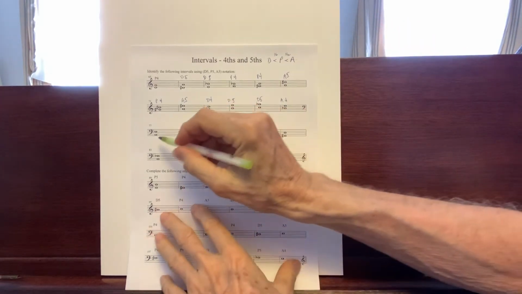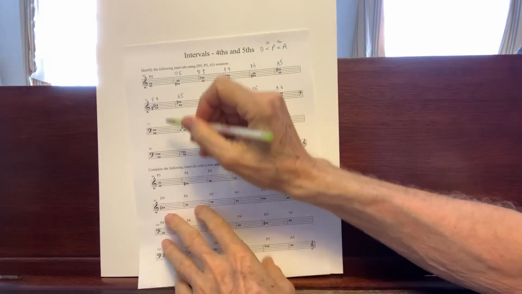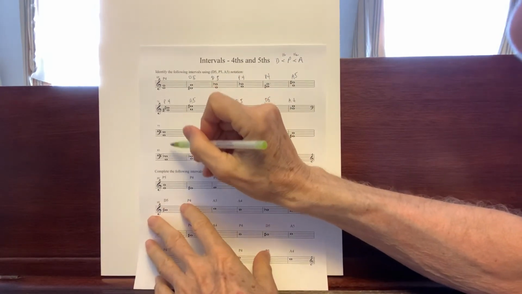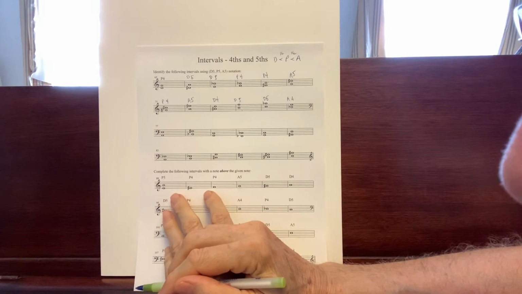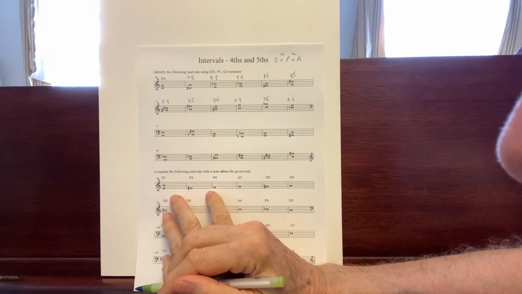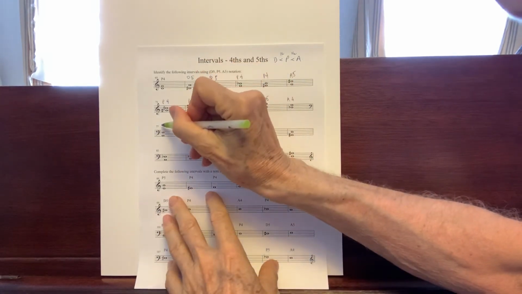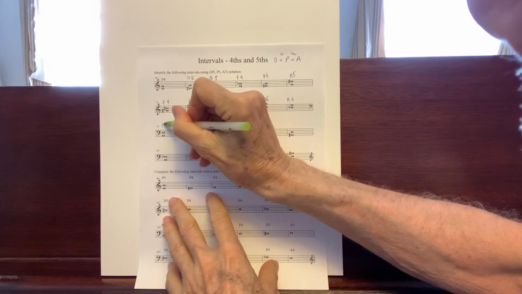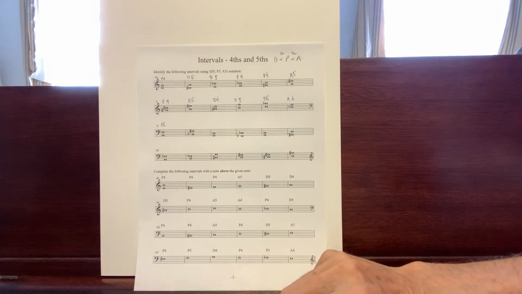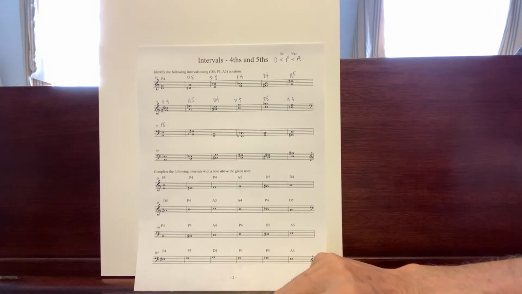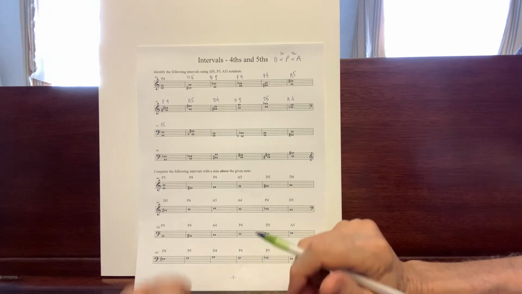And moving on to bass clef, we have an A to an E. What do we know about the A scale? We know that A to E is 1 to 5 of the A scale, therefore it's a perfect fifth. One of those open sounding intervals.